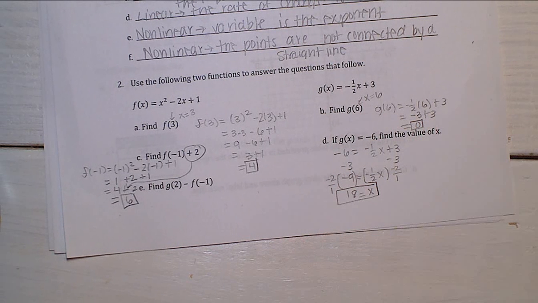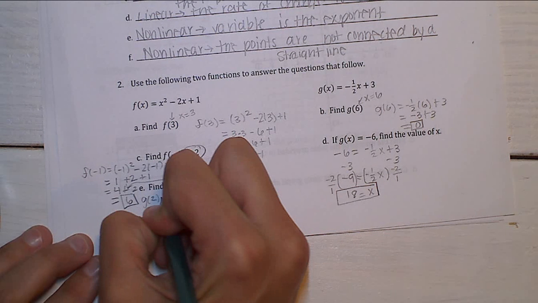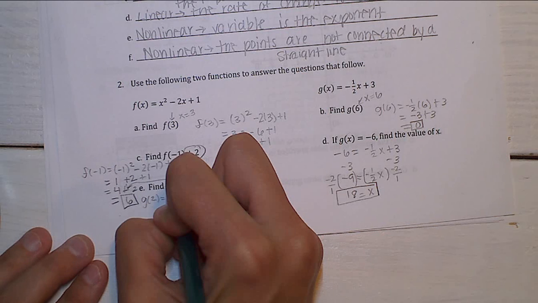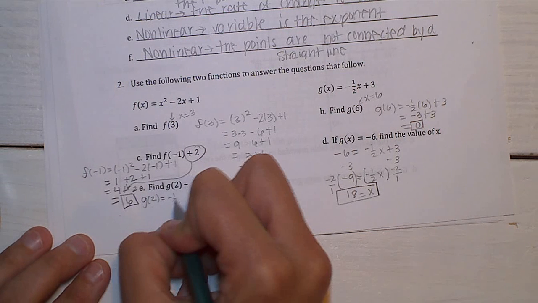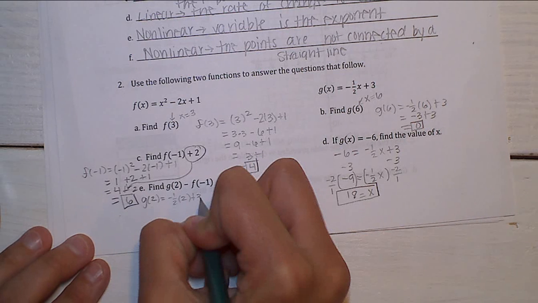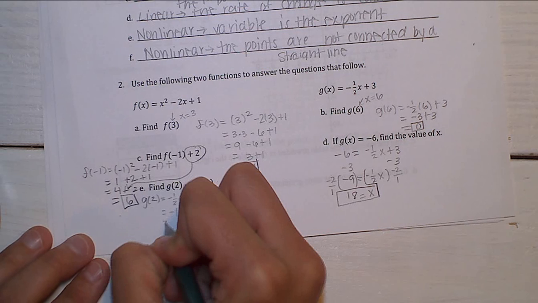And then finally, E, which is what a lot of people did wrong on the quiz, is this one here. E is telling you guys to find g of 2 and f of -1 separately, and then take those two answers and subtract them. A lot of you guys did not subtract those two answers. So first we're going to find g of 2, which means this is replacing x, so that's saying let x be 2 in the g function. So we're going to do that. And I get 2 out, but I'm not done yet.